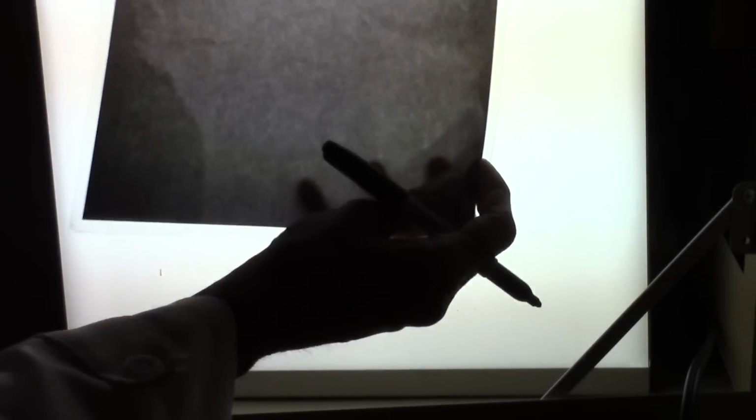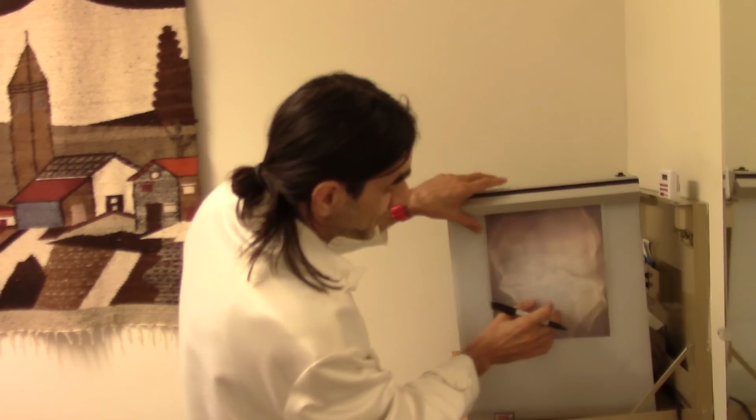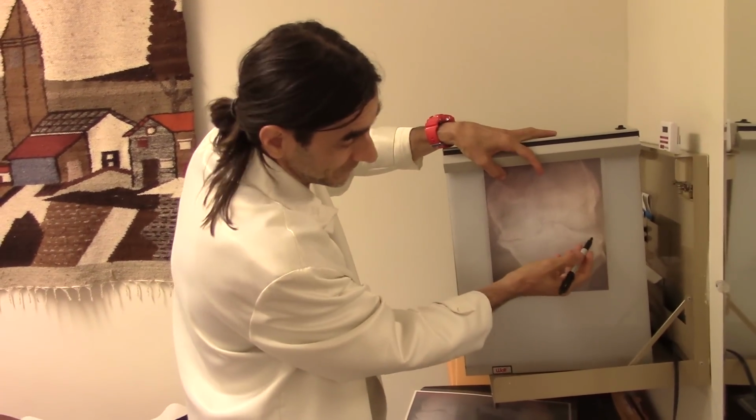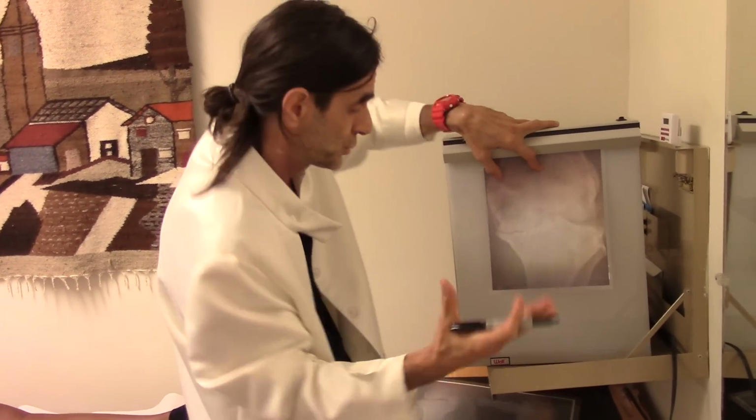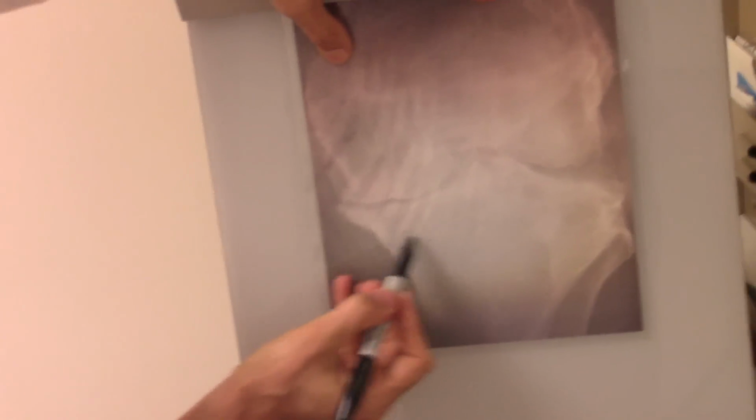Now I'm going to show you a very involved knee joint. These types of knee joints always come with the growth plate obliterated. This is a left knee. You can see how it does not have the normal structure of a knee joint. The growth plate is non-existent. It's nowhere to be found.